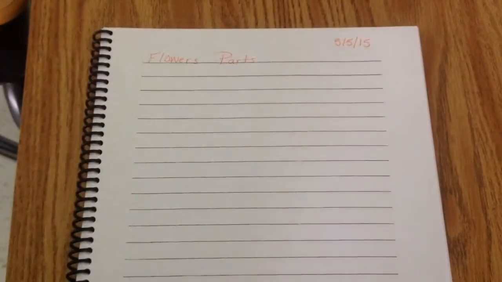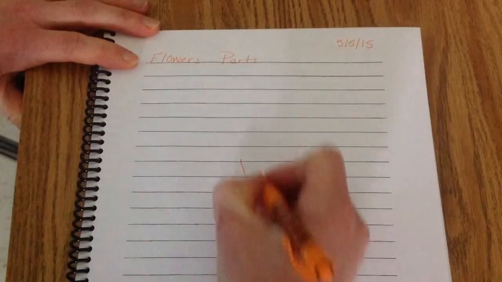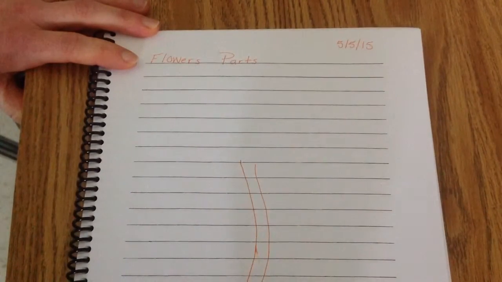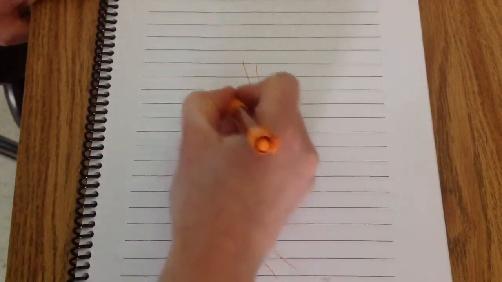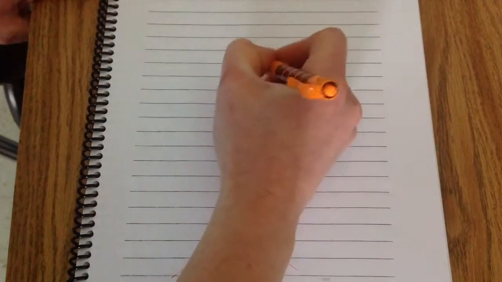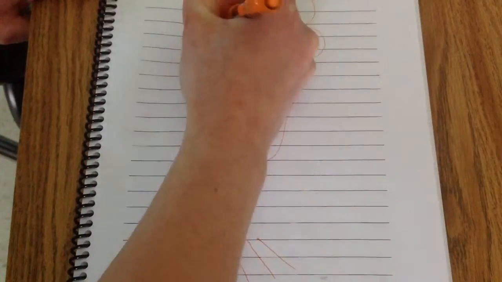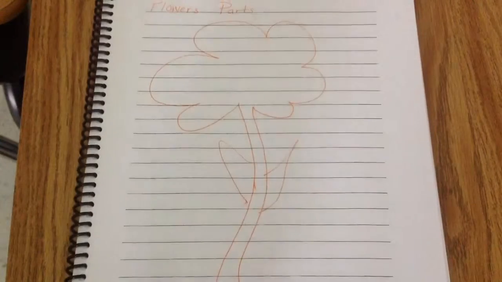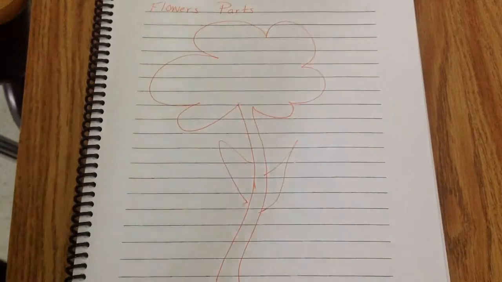Flower parts. So the first thing we're going to start off with is I'm actually just going to draw a flower. This is the bottom of my flower. We know that flowers have roots and stems and leaves, but they also have, if they are a flowering plant, a flower. Not all plants have all four flowering parts, but most of them do.